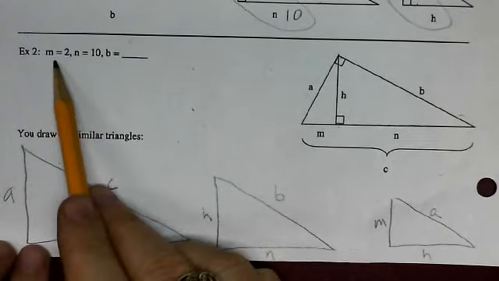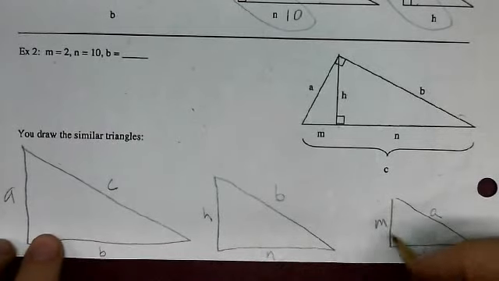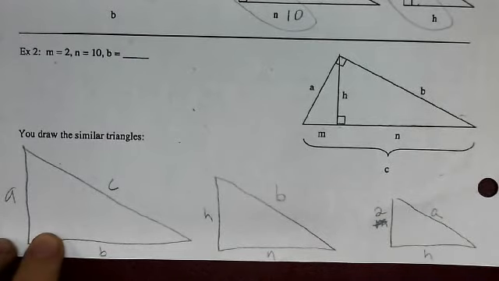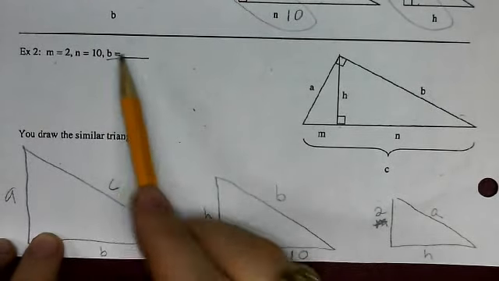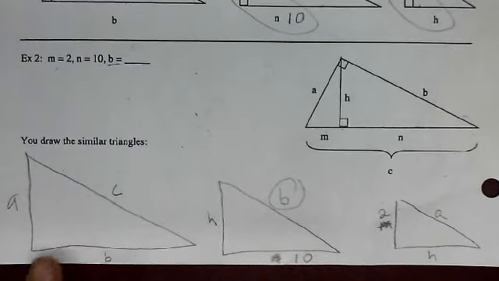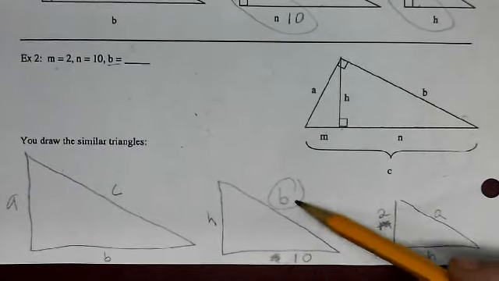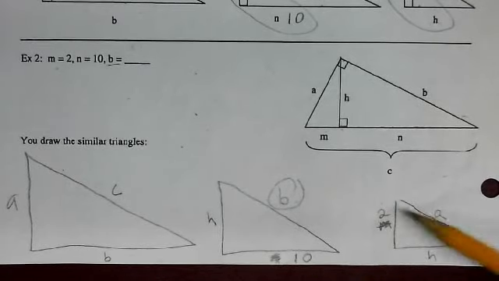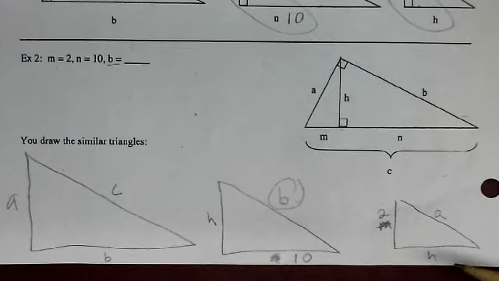And now we're given that M equals 2, so I'm going to come over here. I'm going to replace the M with the number 2. N equals 10, so I'm going to come over here. Replace that with the number 10. And this time they want me to find out what B is. Well, this is B. Now I can't find this out directly because B, I don't know what it is over here. I have another variable, so I can't set up a ratio directly with B.